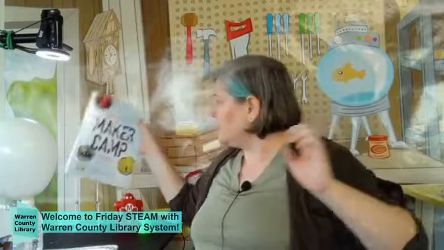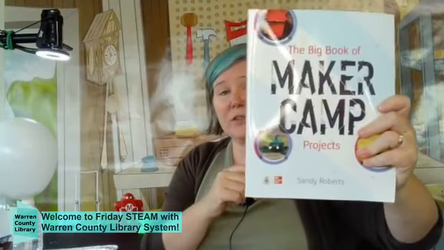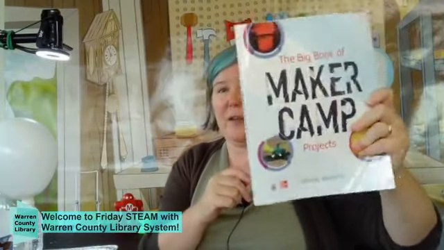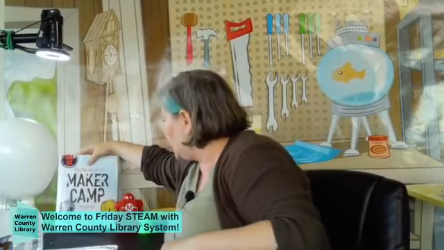If you want more weather items, this book has a bunch of ideas in it. The Big Book of Maker Camp Projects. I know that there are lots of good ideas in there. I wrote the book. So you can get that at the library. And it's got a whole section on making weather instruments, which is really fun.